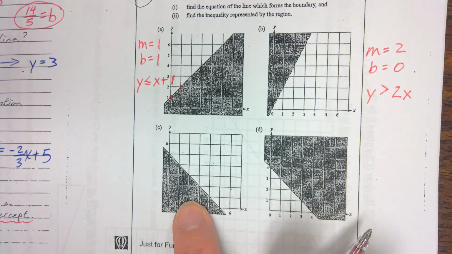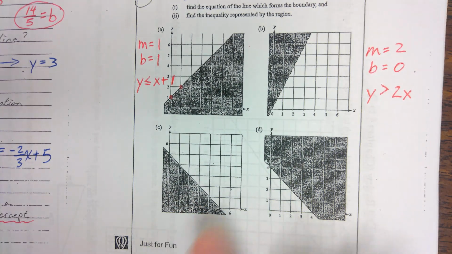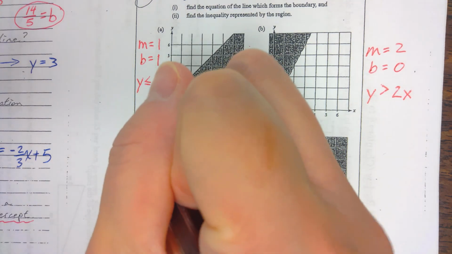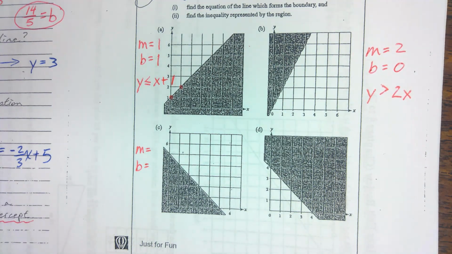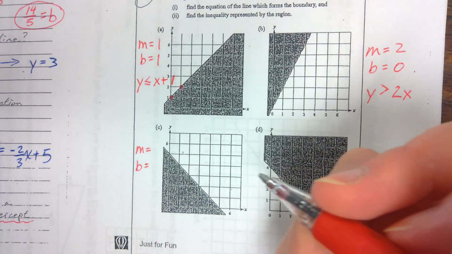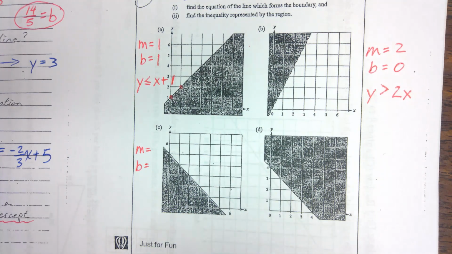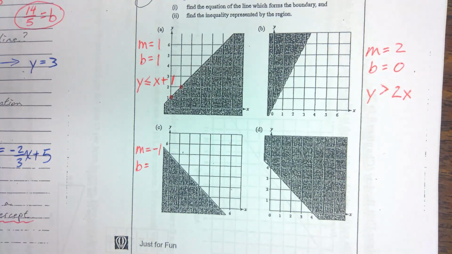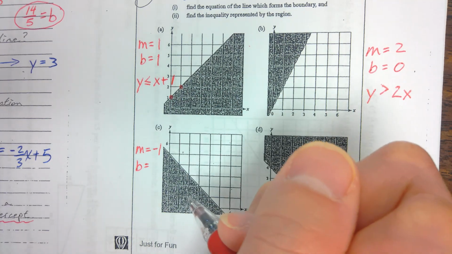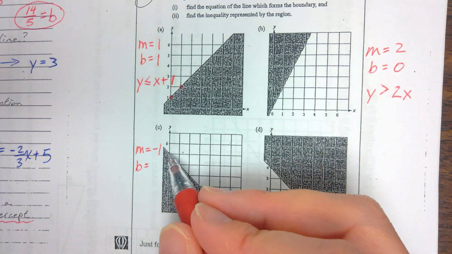Okay, last two. What's my m, what's my b? Liana? What direction is my line? -1. And b? That's 6, so this is 5.